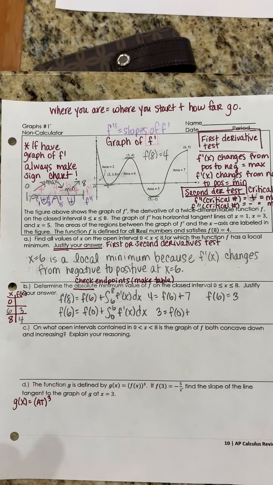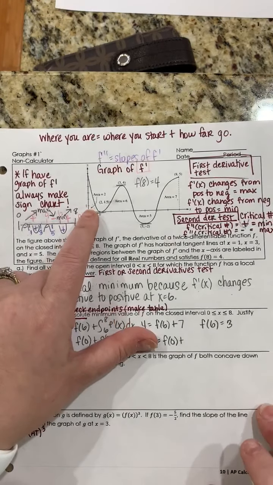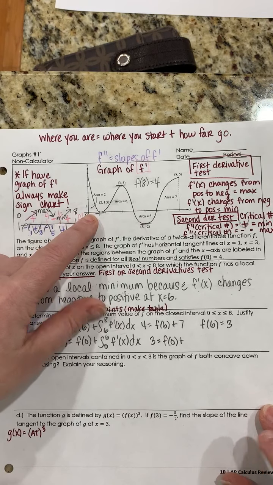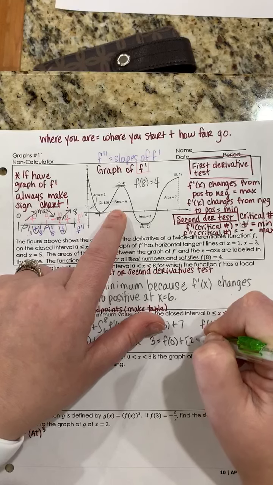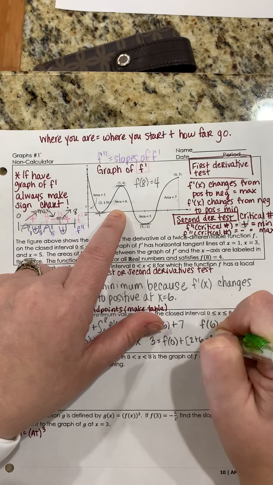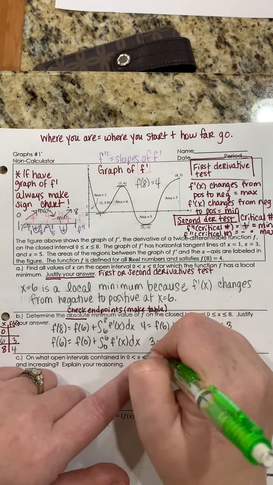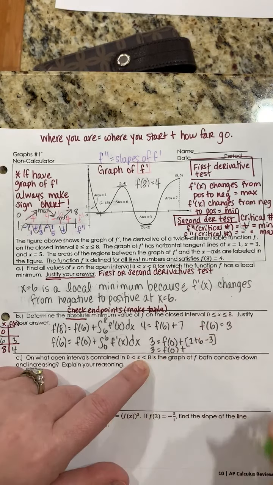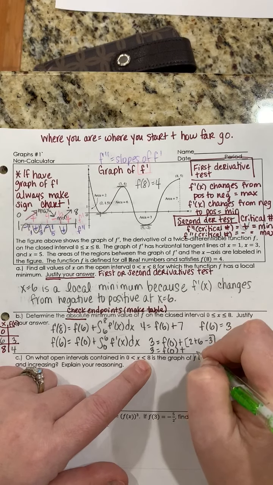Now, the integral from 0 to 6 means I have to have this area, and this area. So the integral from 0 to 6 is going to be 2 plus 6 minus 3. So 3 is going to equal f of 0 plus 5.